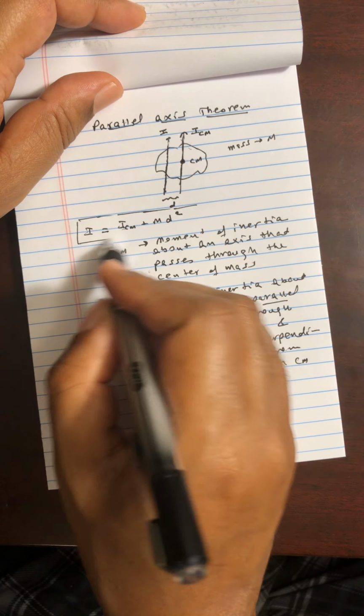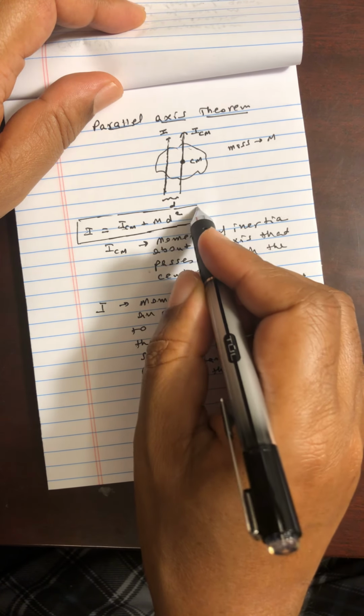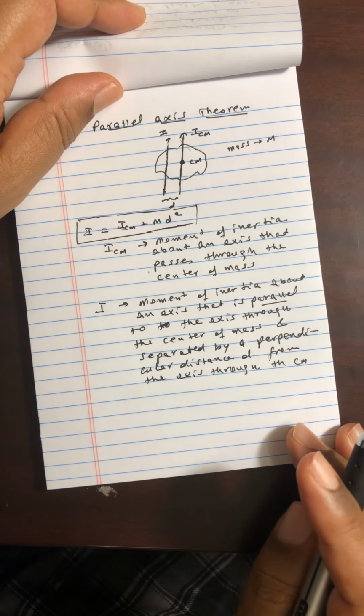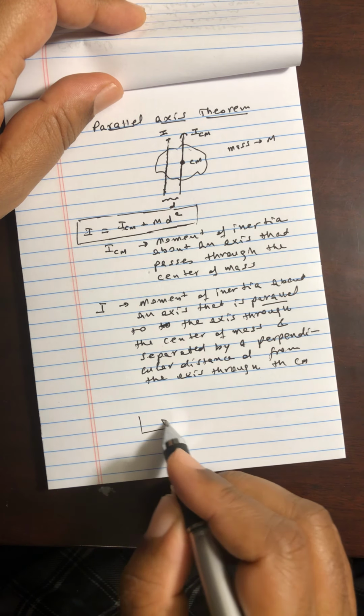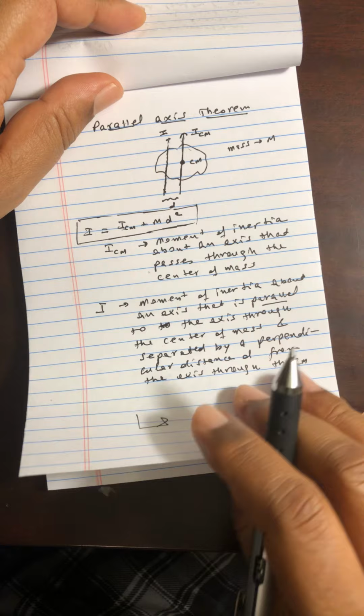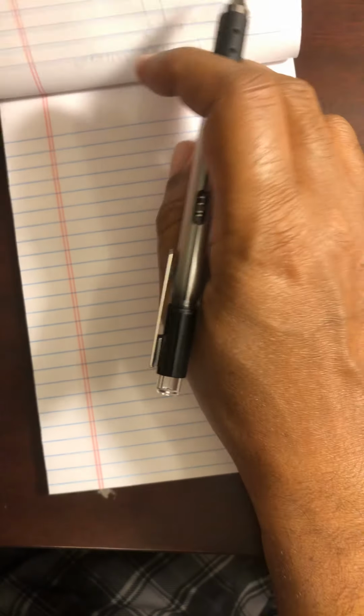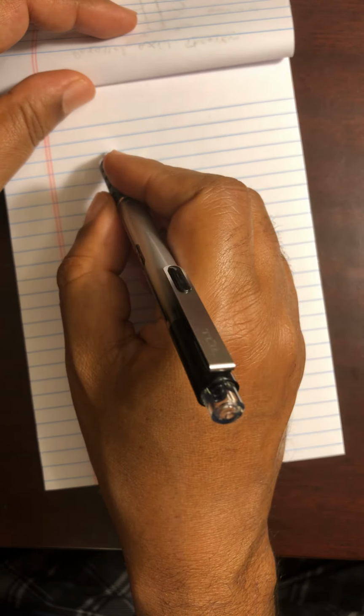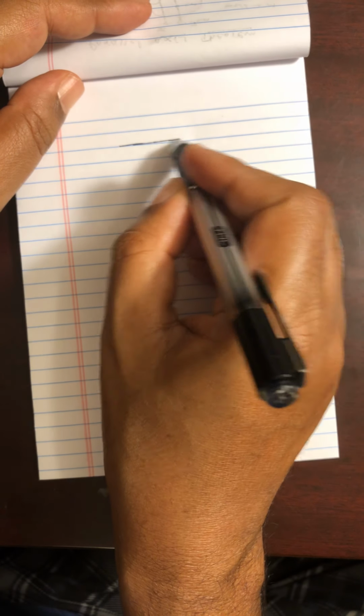Now let's prove it. We're going to prove it for the one-dimensional case. Maybe let me go to the other side. Let's consider maybe a rod. So suppose we have this rod.